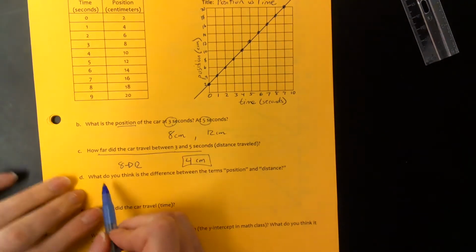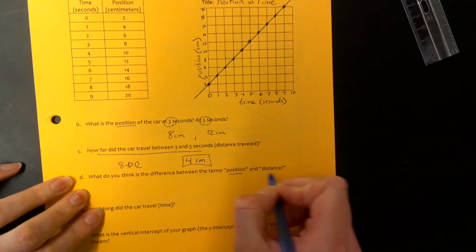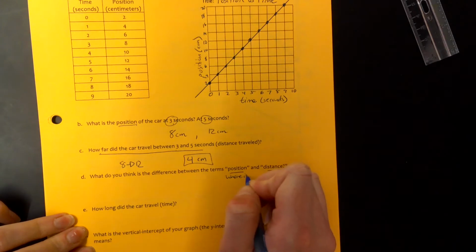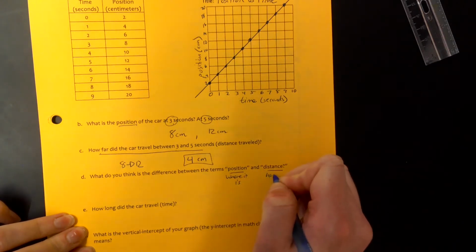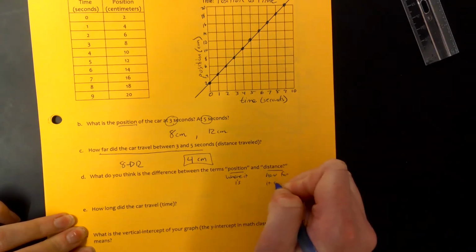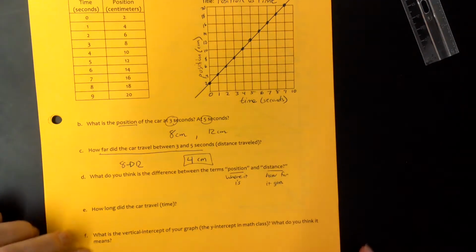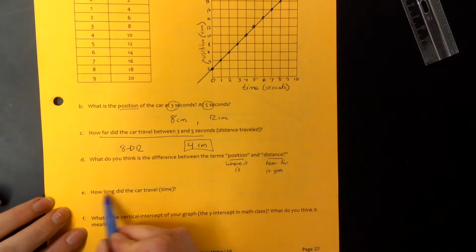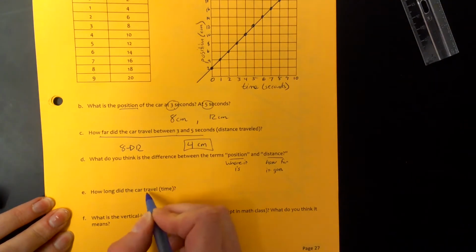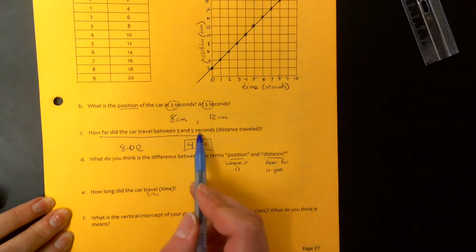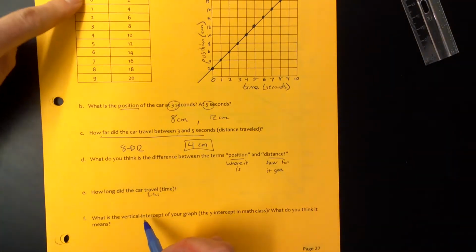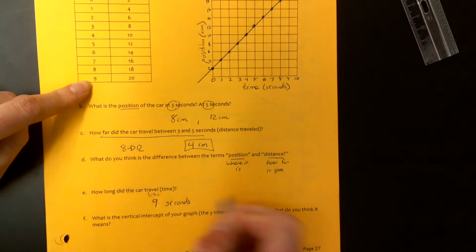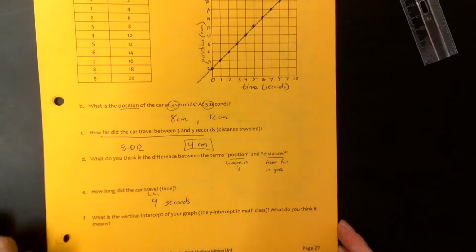Okay. What do I think the difference between position and distance is? Well, let's see. Position is where it is, and distance is how far it goes. And we talked about position and distance and displacement already, so hopefully those are pretty easy things for you to think about. How long did the car travel? And this is like the total time, because it's not saying from 3 to 5 seconds or anything like that. And I started at 0 and I went to 9, so that was a total of 9 seconds. 9 seconds are shown on my graph here.